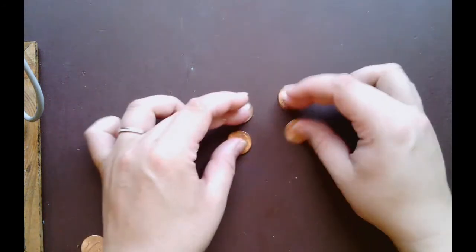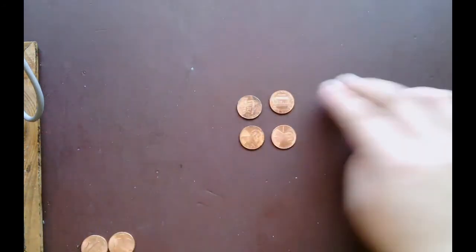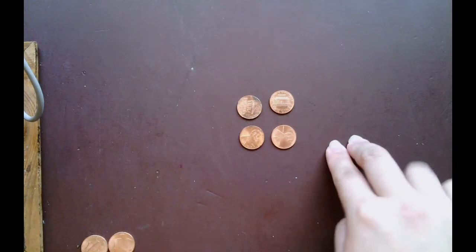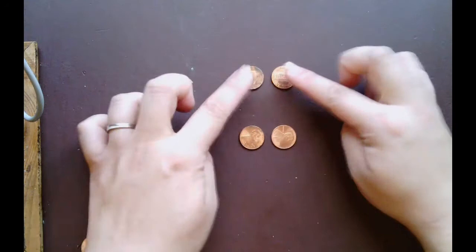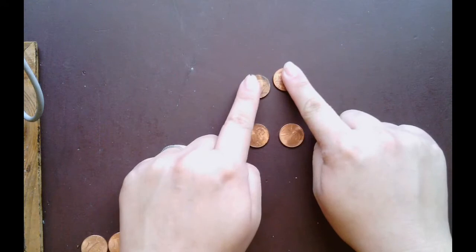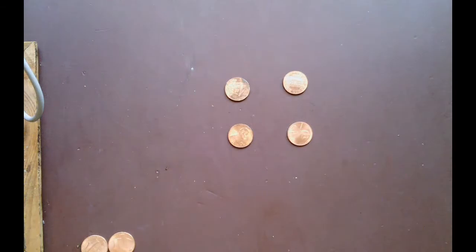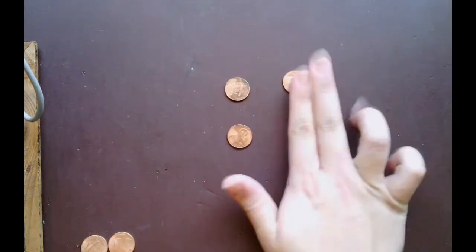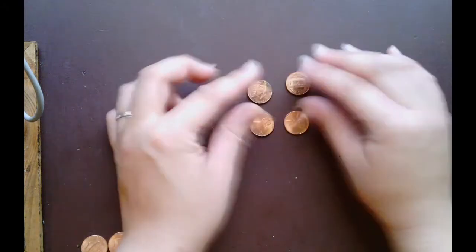But if we organize them into rows and columns, it's easier to count. So we can skip count rows. So here's 1 row, here's another row, 1 row, 2 rows. Or we can count columns, 1, 2. You can skip count rows and columns. So 2, 4, or 2 and 4.